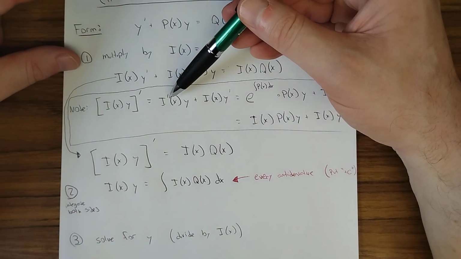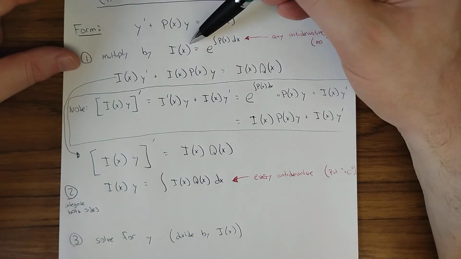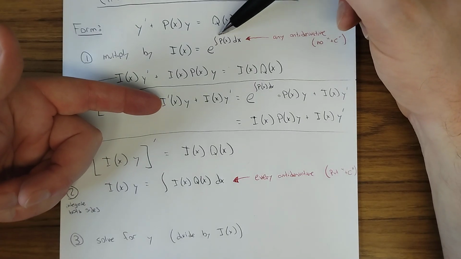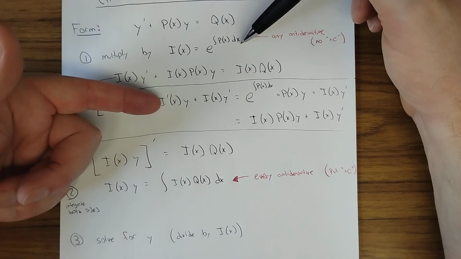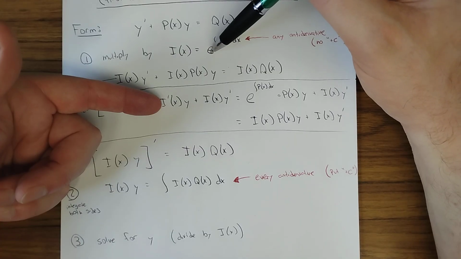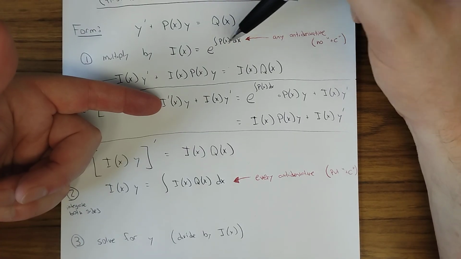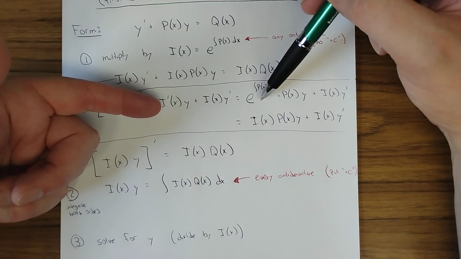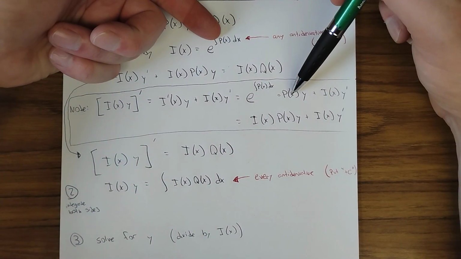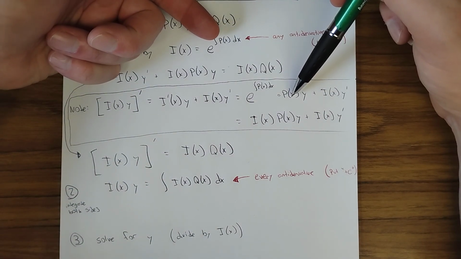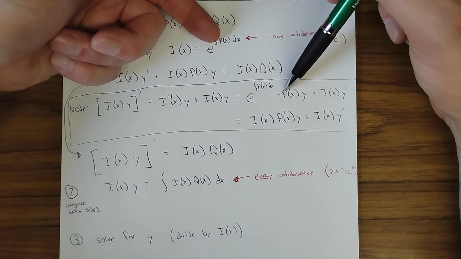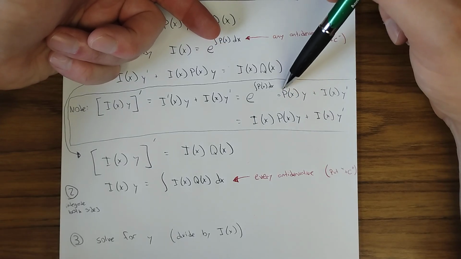And then, okay, well, what's I prime? Well, I is this weird thing. So this I prime, I have to do the derivative of this. So this is like the chain rule, right? The derivative of e to the whatever is e to the whatever. So I've got that here. But because of the chain rule, I need to multiply it by the derivative of the inside. The derivative of the inside is the derivative of the antiderivative of p of x, which is just p of x. So that's the derivative of the inside.